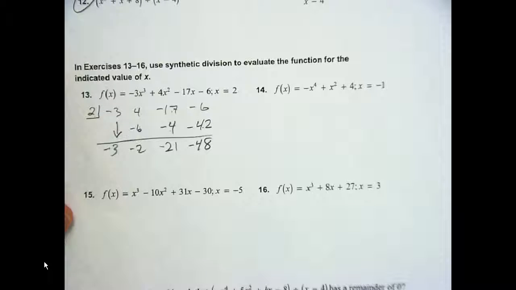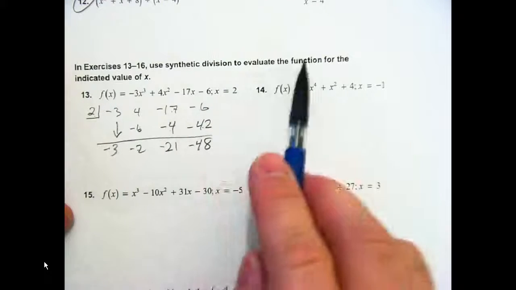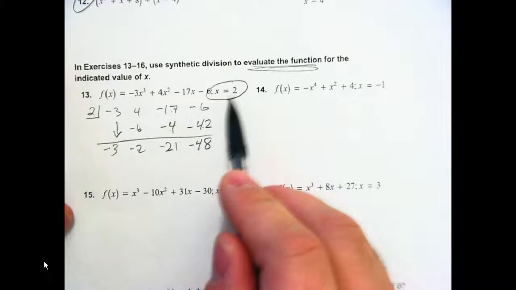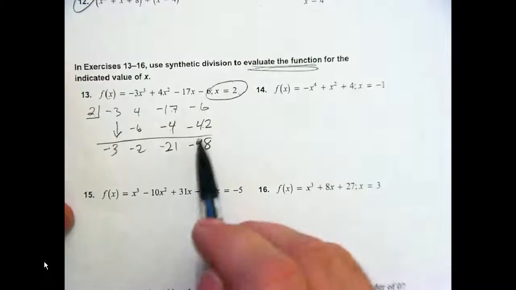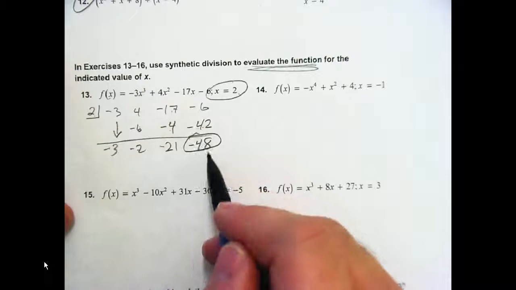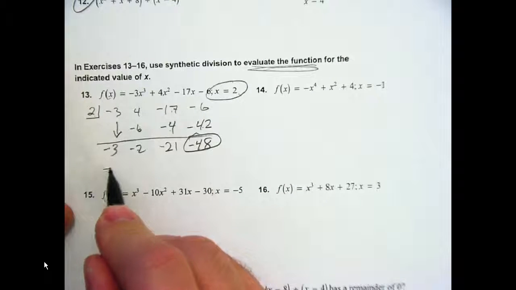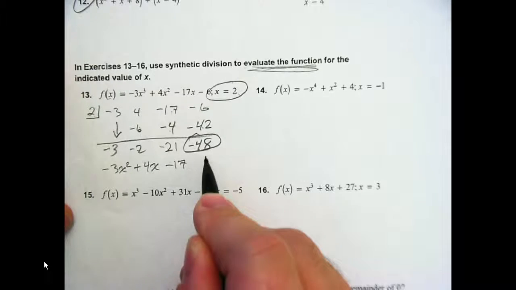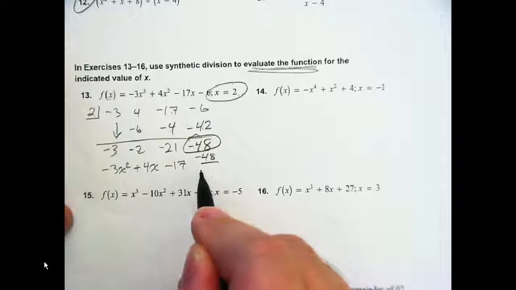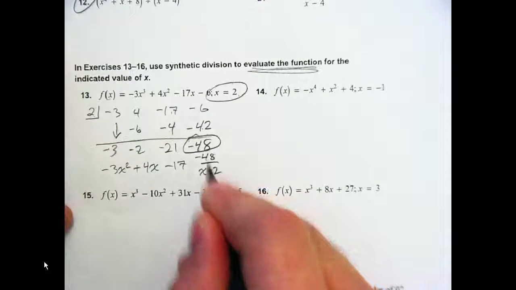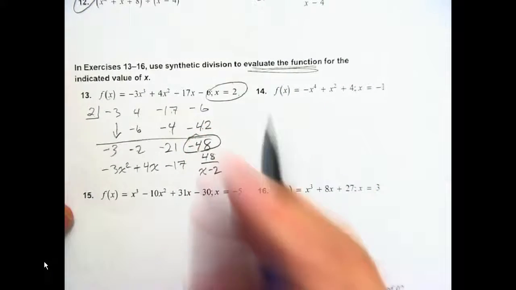Now, what did that do? Well, we used synthetic division to evaluate the function for the indicated value of x. In other words, we put 2 into this function to get the output of negative 48. That is our remainder in this. If we were to write this out, this would give you negative 3x squared plus 4x minus 17 with a remainder of negative 48 over x minus 2. It's whatever makes that 0, so it'd be x minus 2.